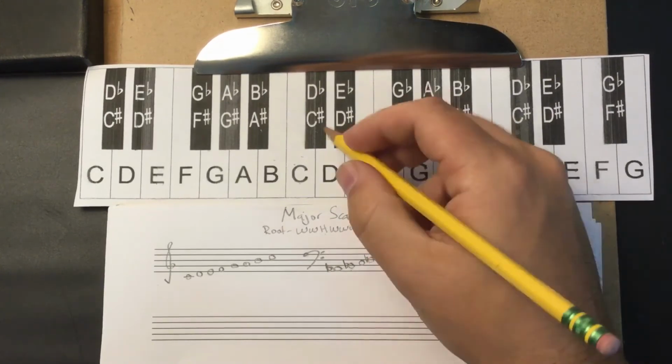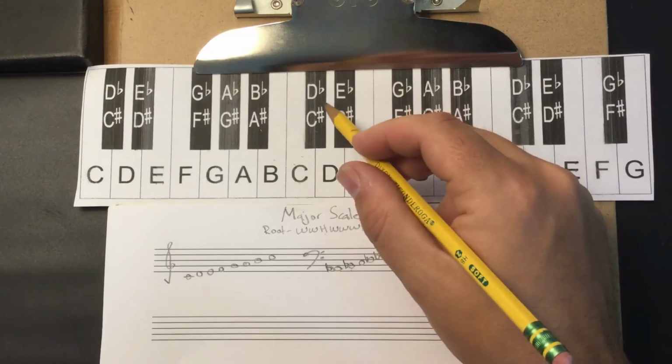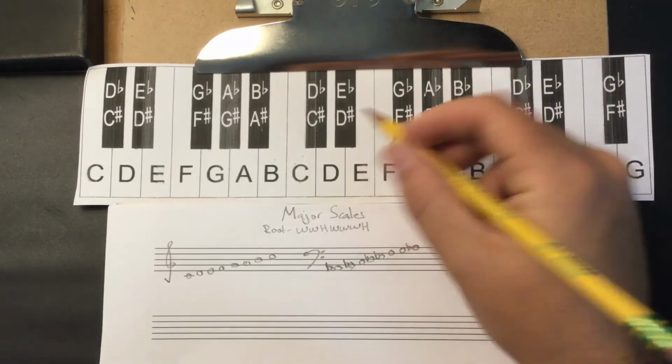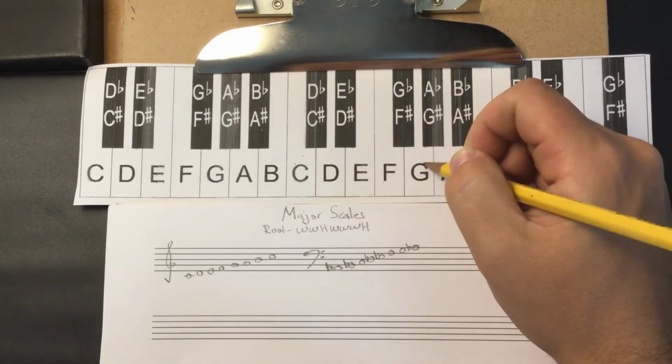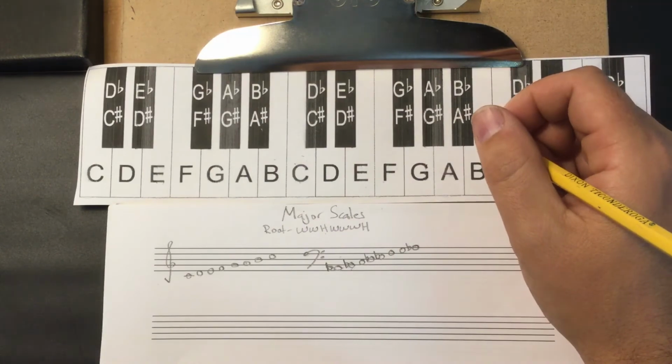Again, these are flats. They're not C sharp and D sharp because we have to go in alphabetical order, and because we know we already have flats. We're in a flat key. We're going to have flats. Okay, a whole step up from E flat is an F, and a whole step up from F is a G, and then a half step takes us back to A flat. So this is how we do this one.